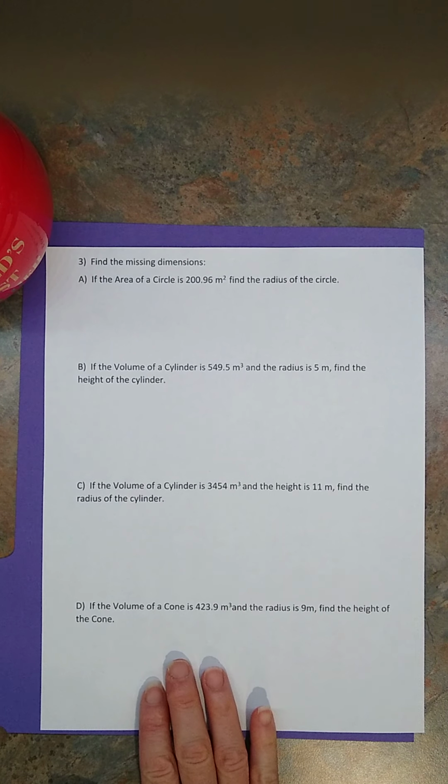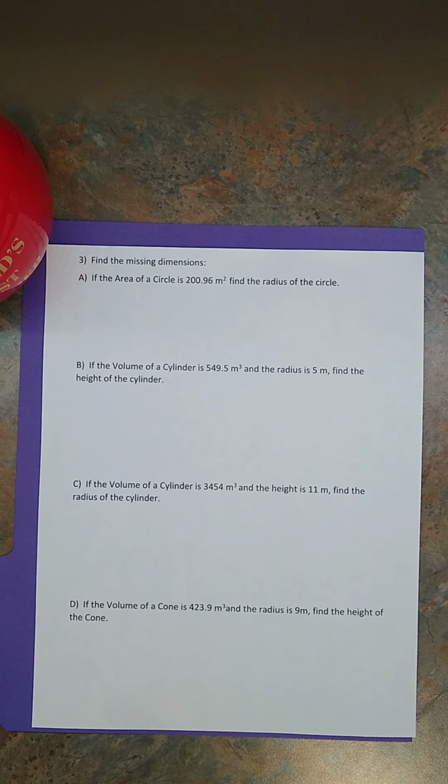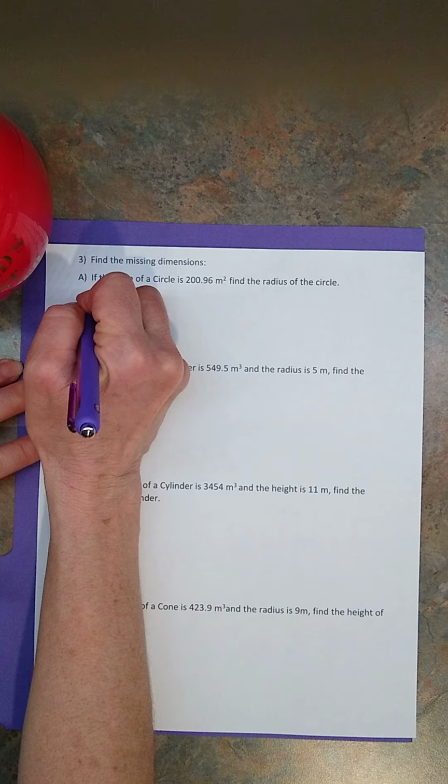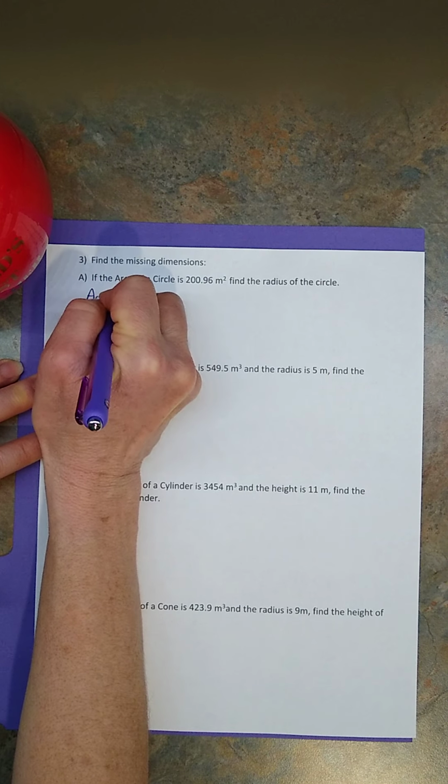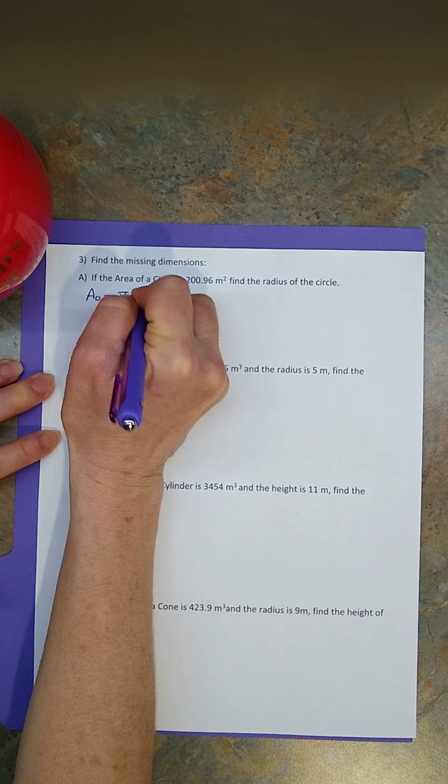On page 2, you're finding the missing dimensions. This is that application part. So, write down the formula for what they're asking about. They're asking about the area of a circle. So, write the formula for the area of a circle. And remember, Math 8, don't quit till you're actually stuck. You're not stuck now. So, write your formula. Area of a circle is pi r squared.